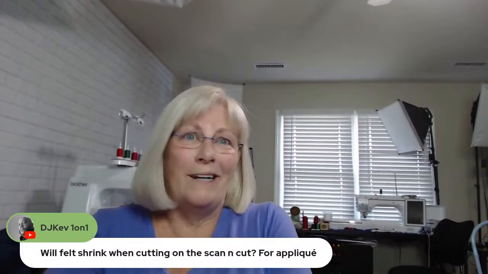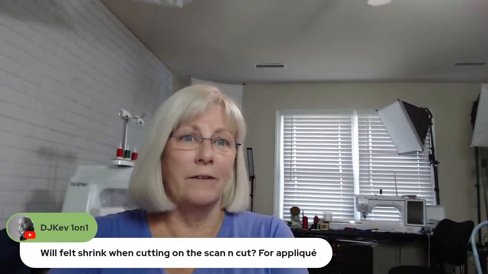Felt doesn't shrink when you cut it on the ScanNCut. It doesn't have that suck-in factor that some fabrics do. So I do not rinse it off afterwards. Water never touches my ScanNCut mat.